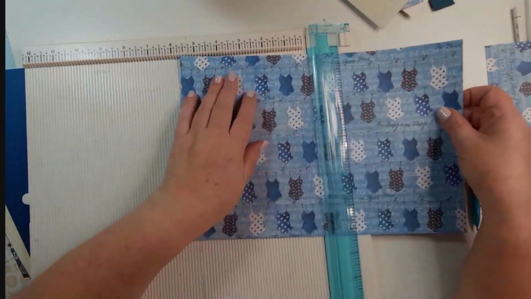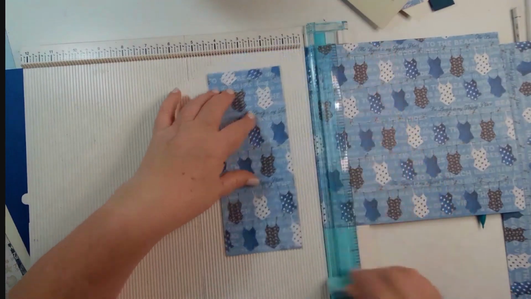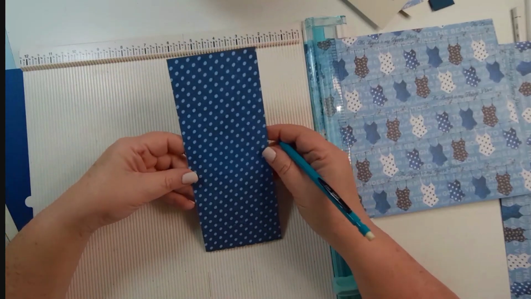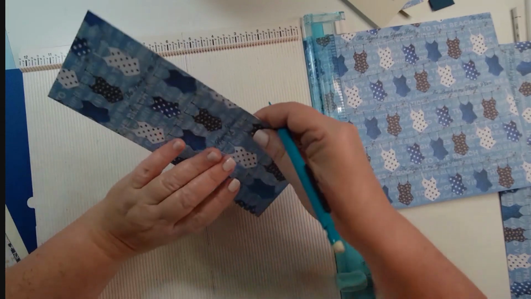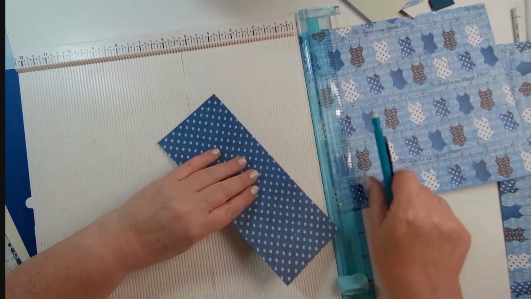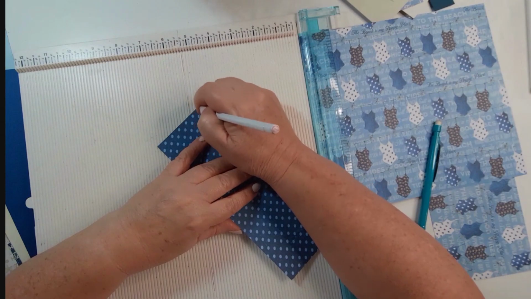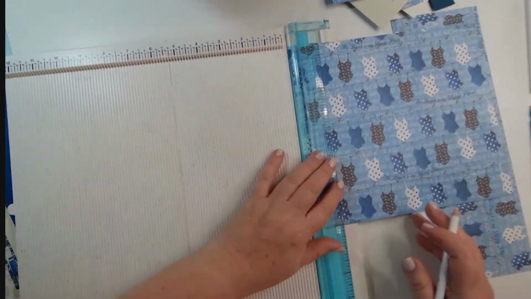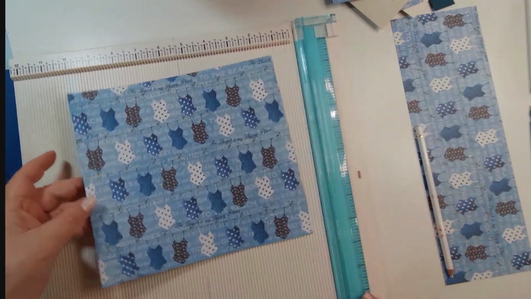A1-2 is 8 by 3.25. We'll cut 3.25. D10-1 is 8 by 4.